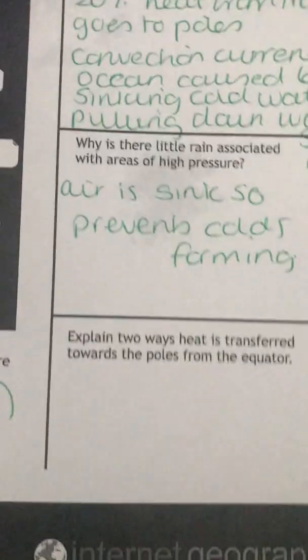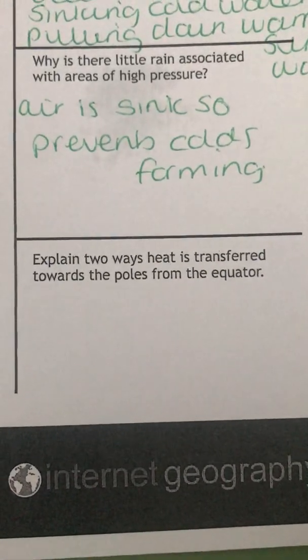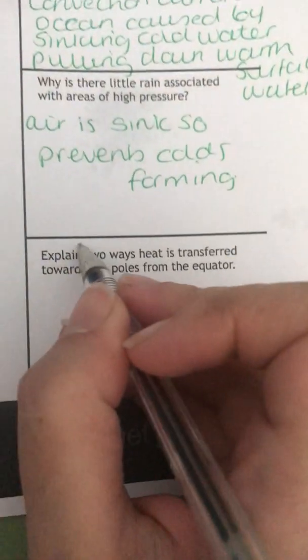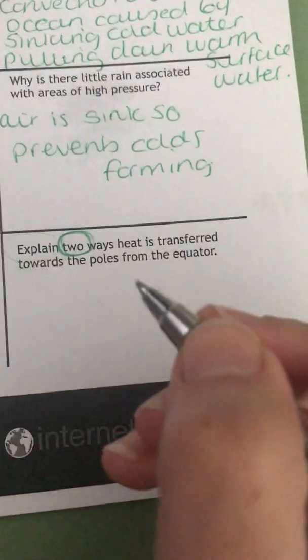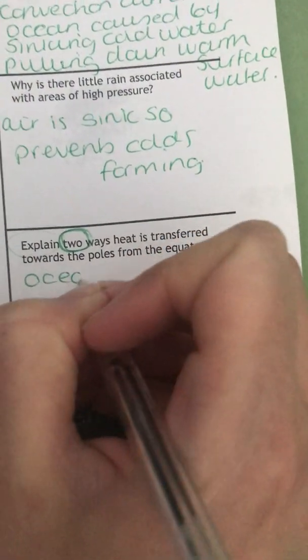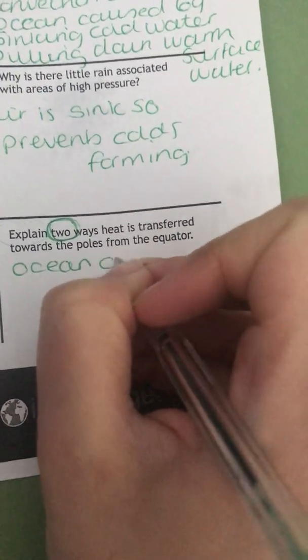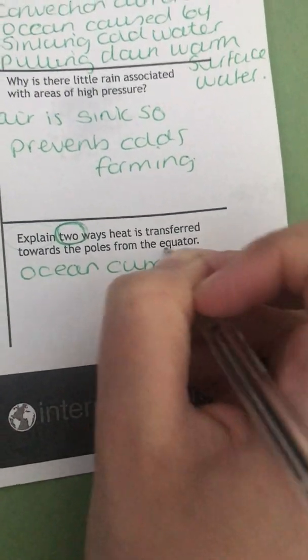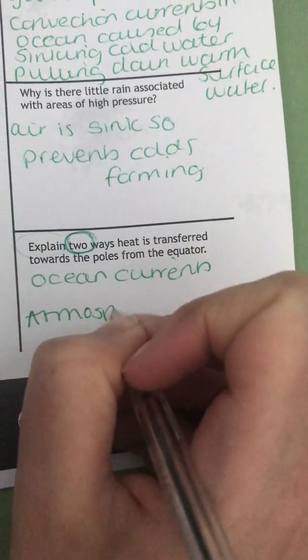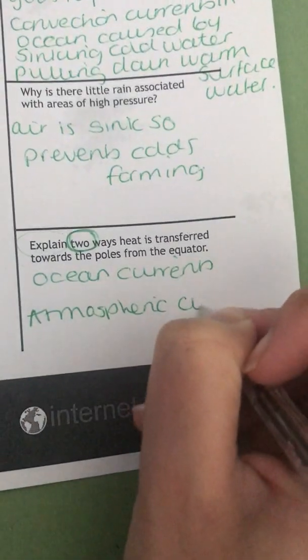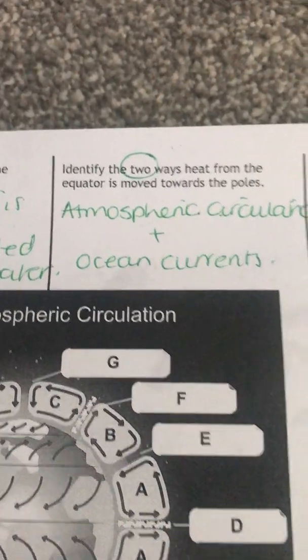Okay. Explain 2 ways heat is transferred from the equator to the poles. I think explain's a bit mean here because actually you probably just needed to state them. Okay. So again, you could have had ocean currents, okay, and your atmospheric circulation. Now it's the same question as the one up here. This one says identify and this one says explain.